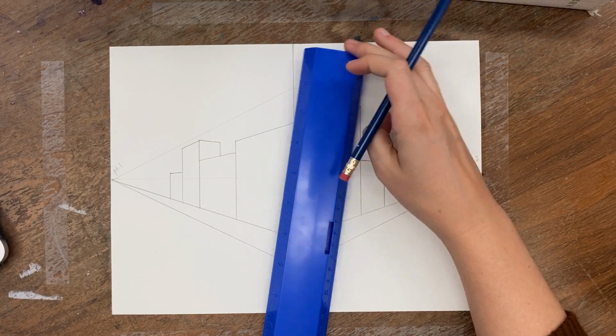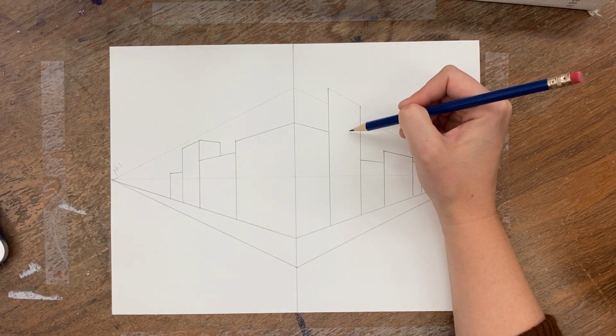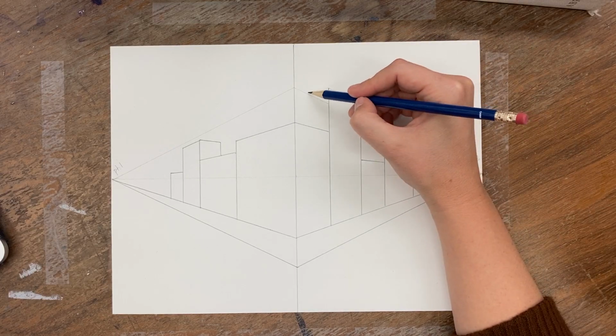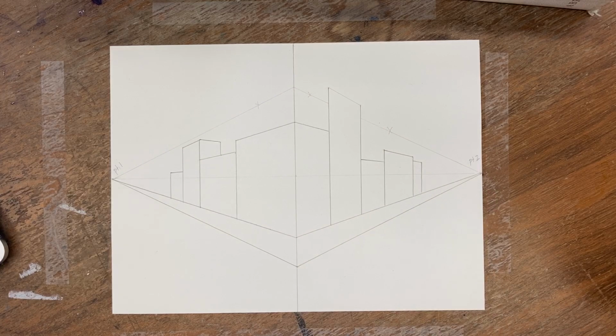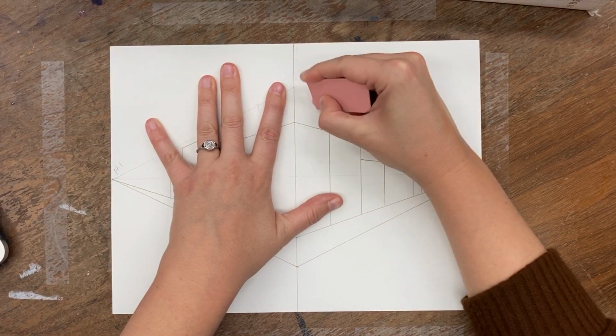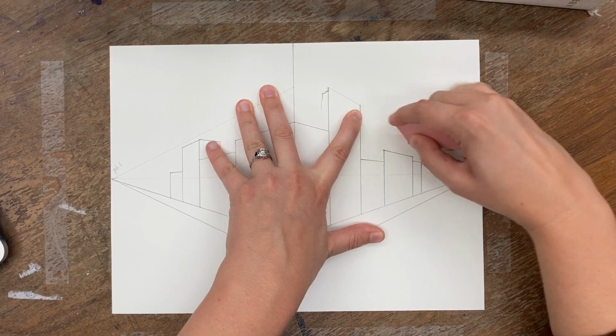I'm going to show you again on the right-hand side. I'm going to do this building right here, the tallest building. The first thing I'm going to do though is erase the lines of the diamond that I had created for my drawing. I actually don't need those anymore. So I'm going to erase them, and it's going to make the next steps a little bit easier to see.